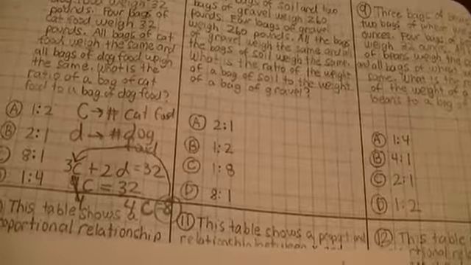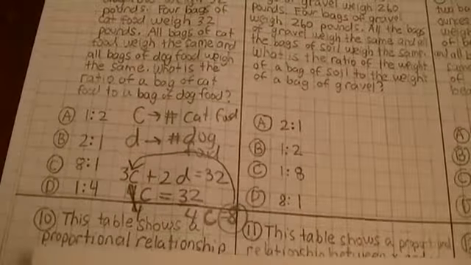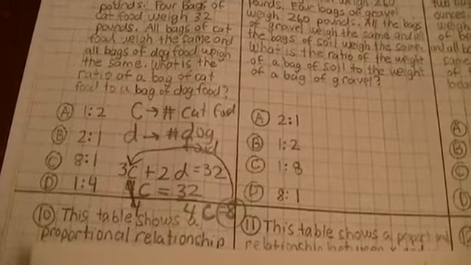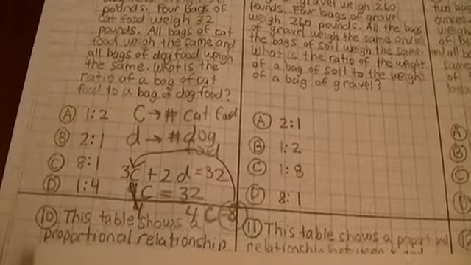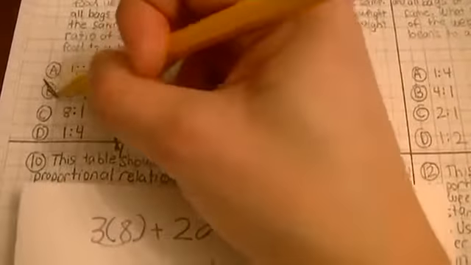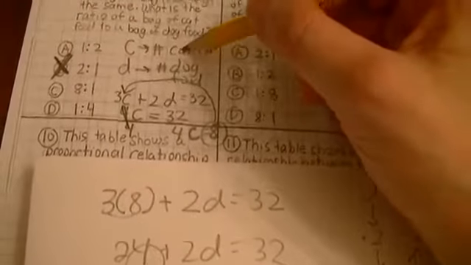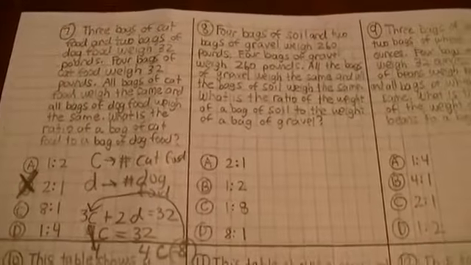What was cat food? And then we see right there it's 2 to 1. And we have that right there. And that is B. I'm going to make sure I did cat food first, right? Cat food was 8. Yeah, we're right. Okay, number 8.